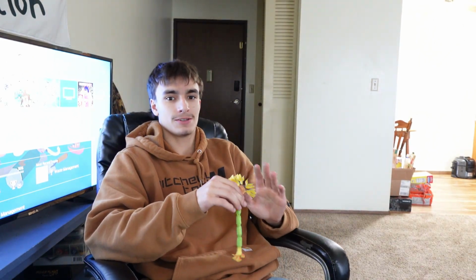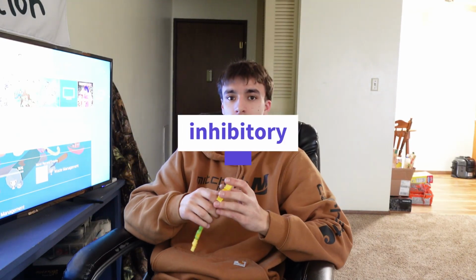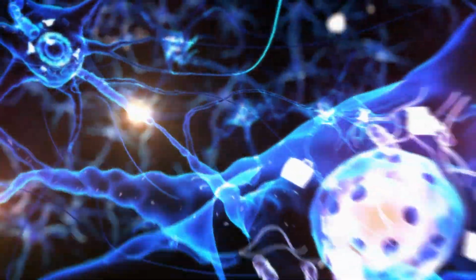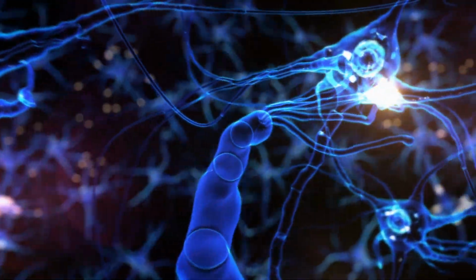Not all neurotransmitters tell the next neuron to fire. Some are excitatory, meaning they push the neuron closer to firing, and some are inhibitory, which means they push it further away, making it less likely to fire. Your brain is constantly balancing these two types of messages to control everything you think, feel, and do.